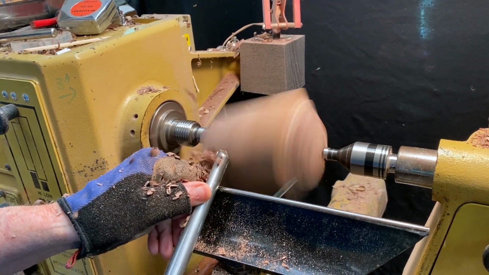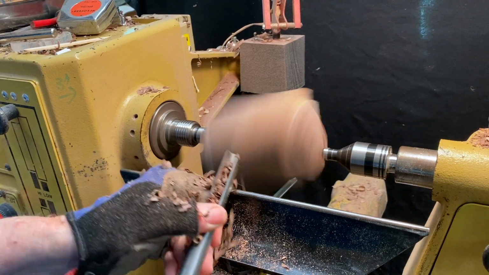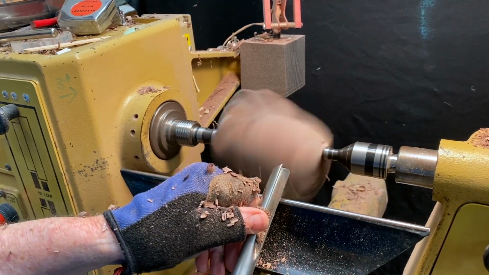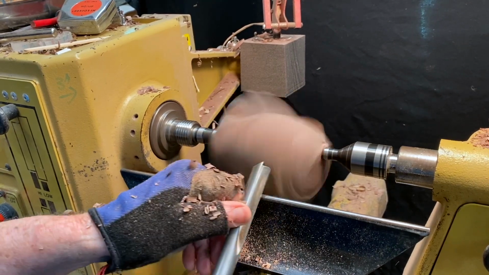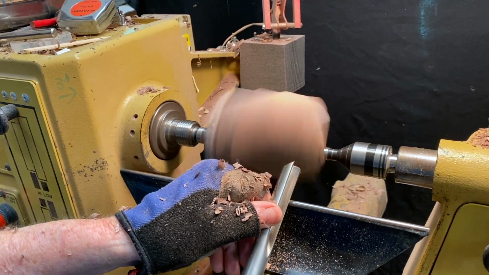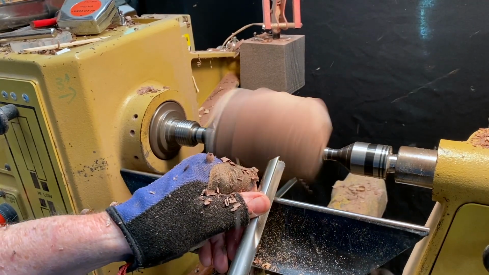It saves me from having to look around on the very end if I had drawn a circle on the end, which is what I used to do before I realized these tenons could be used as depth indicators.